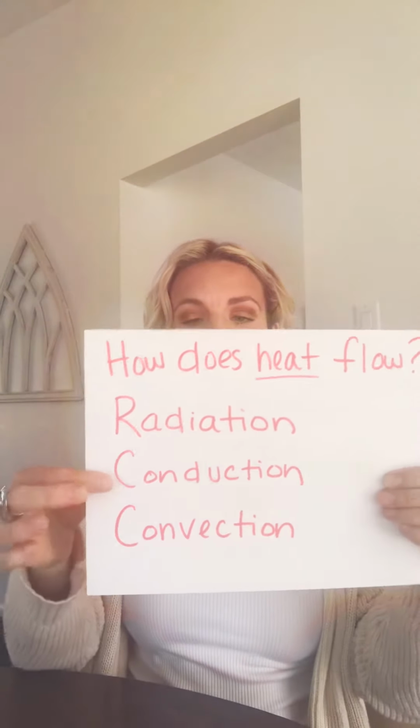So how does heat flow? Radiation, conduction, and convection. You guys go over those. You can be the teapot, say it, make sure you bounce around on your feet like you got hot, hot, hot feet, like you're walking on coals. So radiation, conduction, convection is how heat flows.